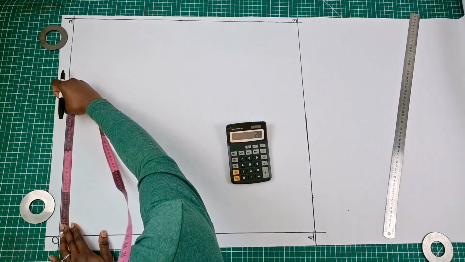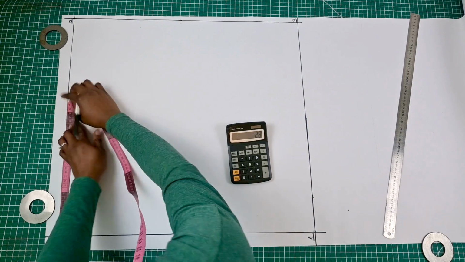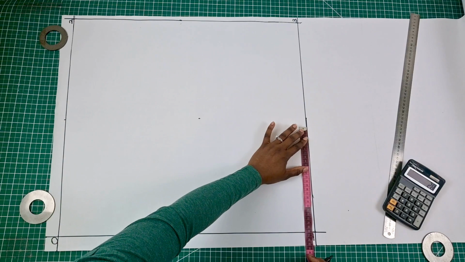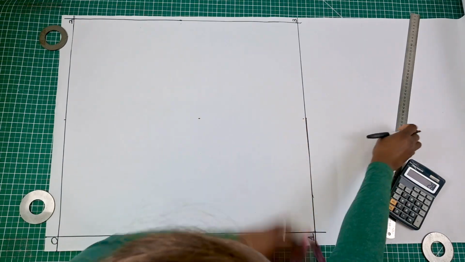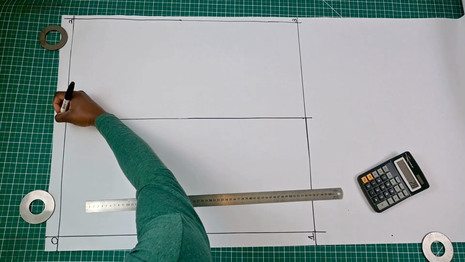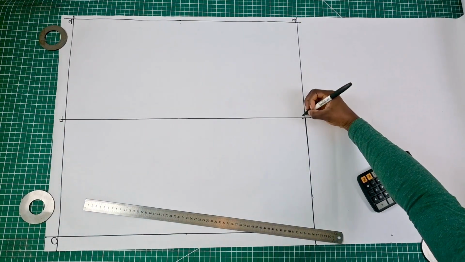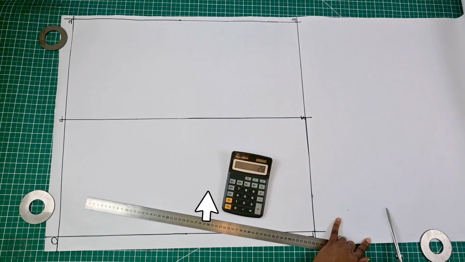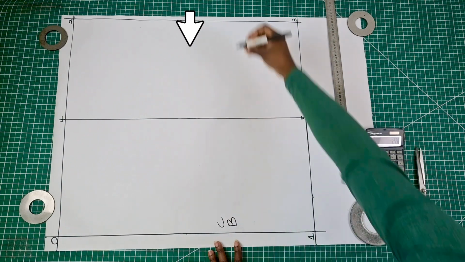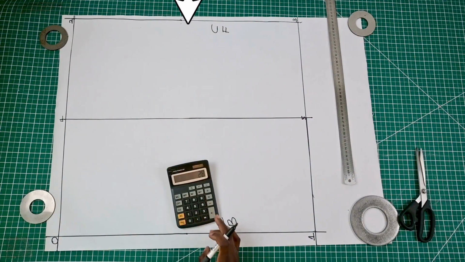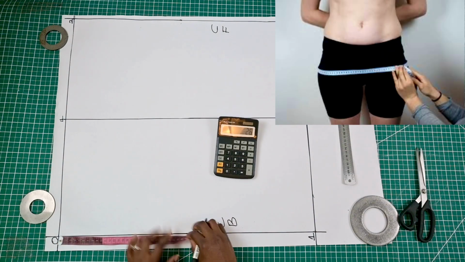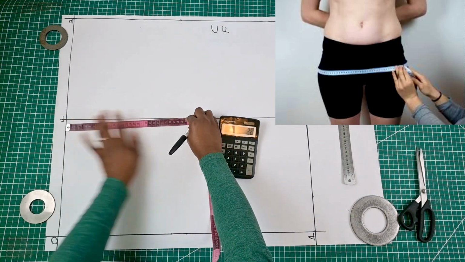Now we're going to divide point 0 to point 2 into 2 to get point 4, and we're also going to divide point 1 to point 3 into 2 to get point 5. Then we're going to draw a line. So this is point 4 and this will be point 5. The left hand side is going to be our center back, while the right hand side is going to be our center front.